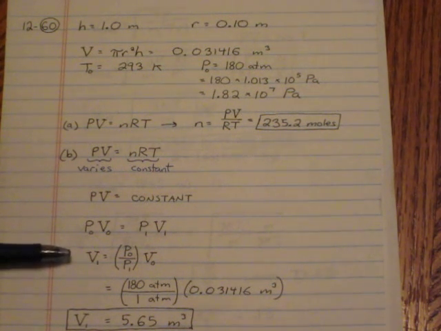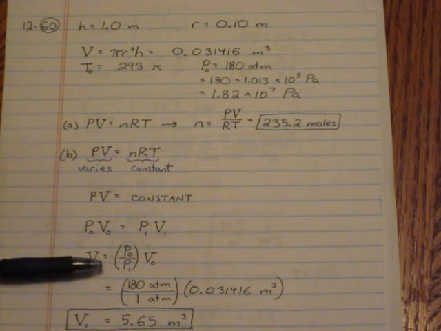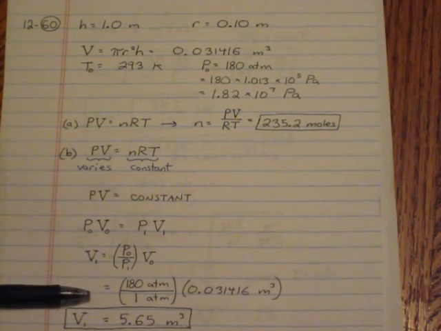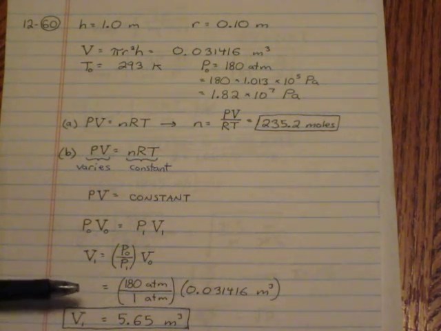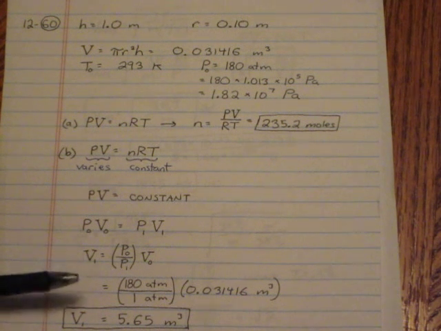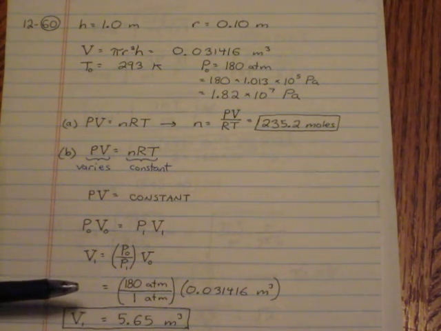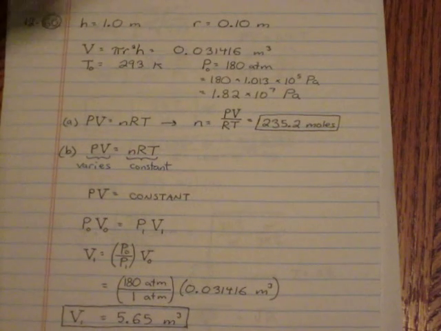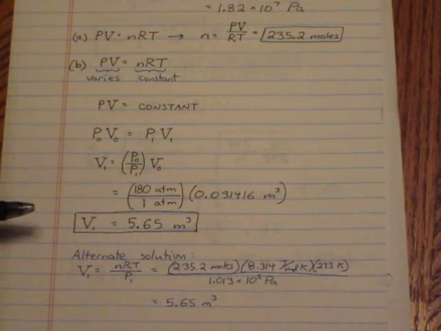Now, we can then solve for volume 1. So volume 1 equals P0 over P1 times volume 0. When we plug in, P0 over P1 is 180 atmospheres divided by 1 atmosphere. Notice I don't need to change that to MKS units of pascals because those units are going to divide out. What's in the parentheses is just a ratio of 180 to 1 times the original volume, which we solved at the top. So what we then get is a volume of 5.65 meters cubed, or cubic meters.